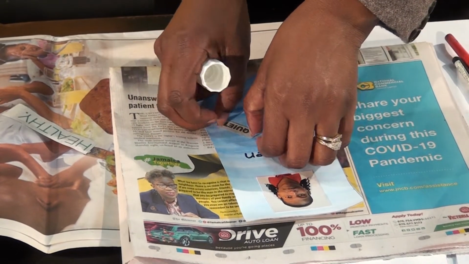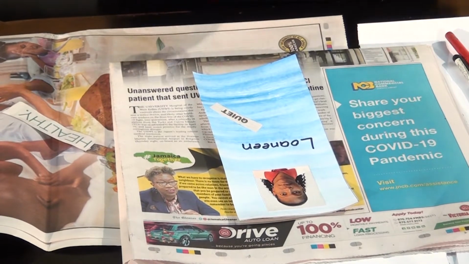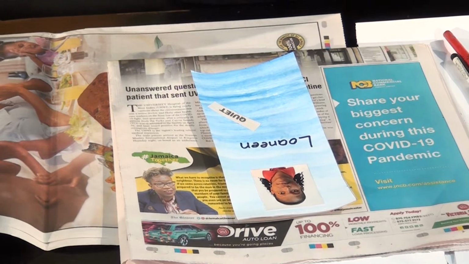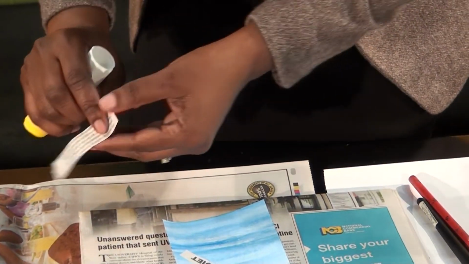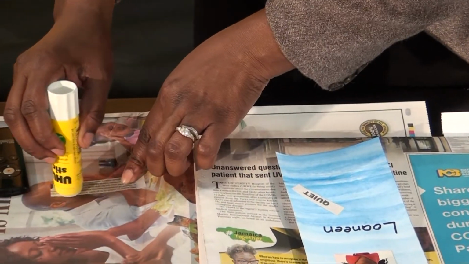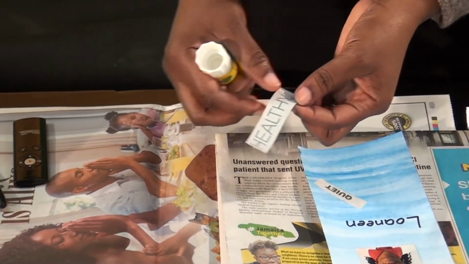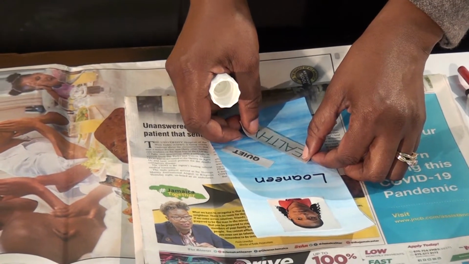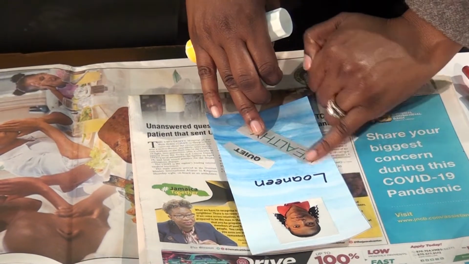And we can just put it down any way you want. And this is another word I found in the newspaper, and I'm going to put that I'm healthy, okay?